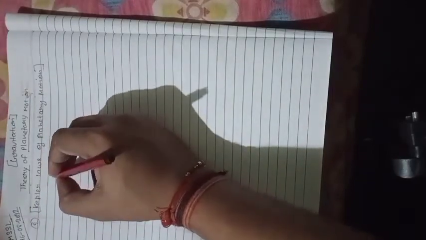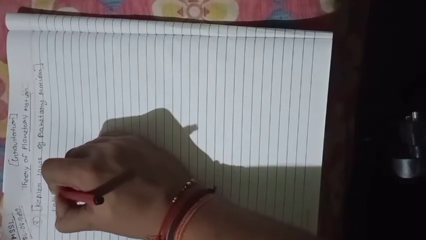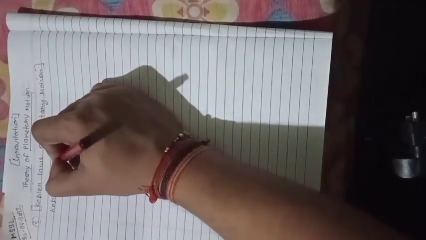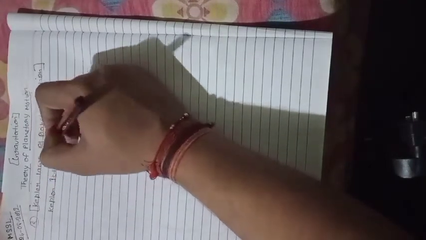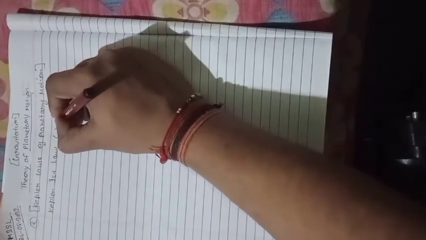Now, the first law, the Kepler first law, is also known as law of orbit.